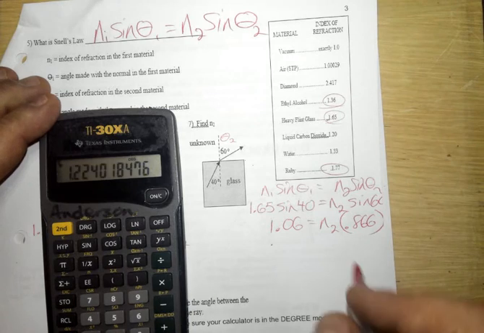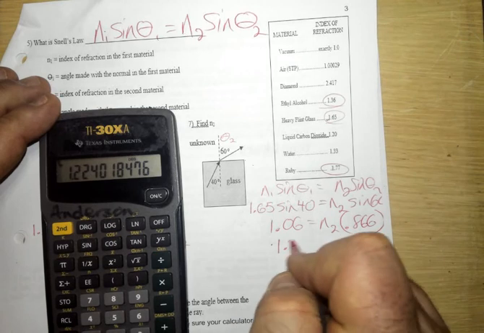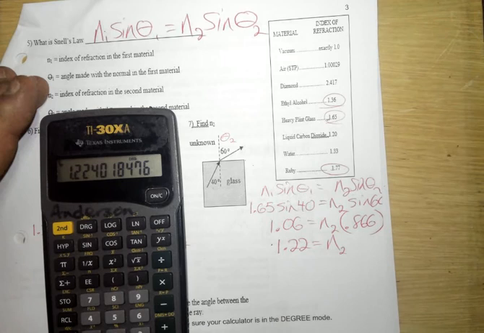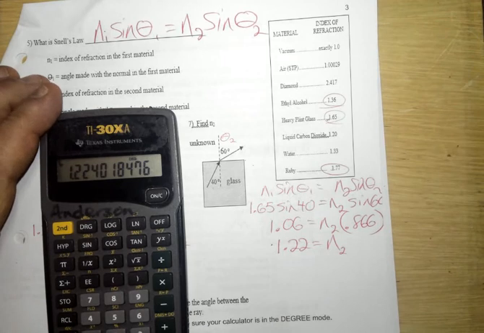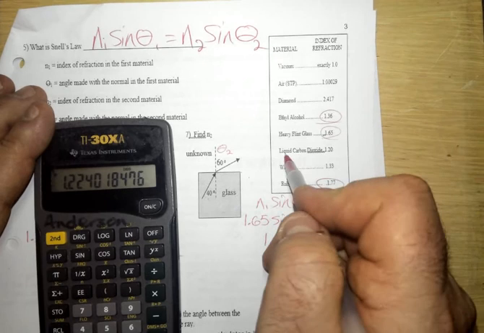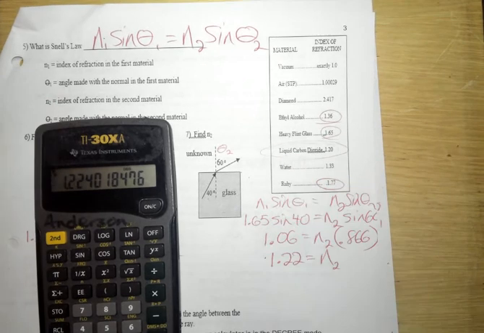And I get 1.22. That equals the index of refraction in the second material. So what is closest to 1.22 in our little chart here? Liquid carbon dioxide. So it looks like it's going from glass into liquid carbon dioxide. So maybe this is a beaker of the stuff, and we're shining light through it.